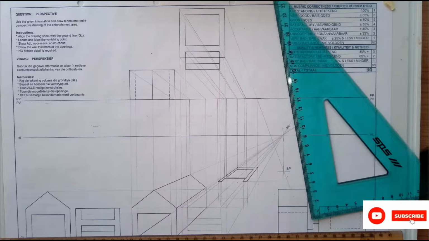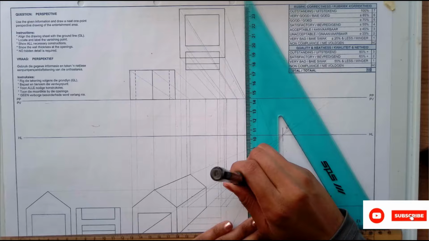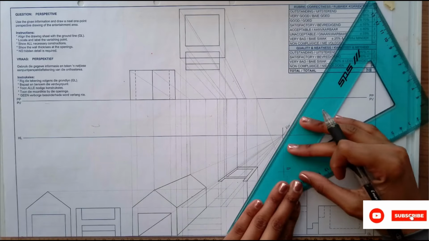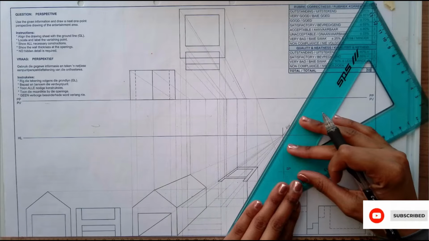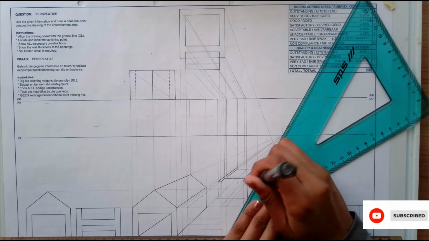We can outline what we can before drawing the two steps. So what I'm going to do, I'll just outline this side just so it's visible. I will also outline the back because nothing is really on the side, as you can see here.